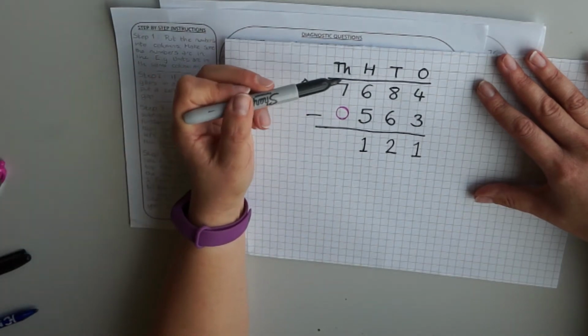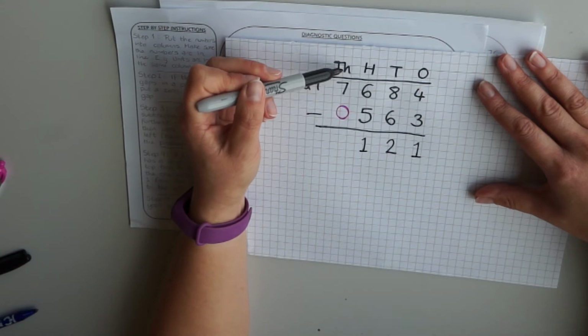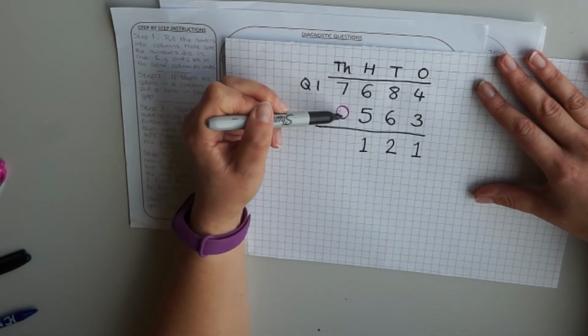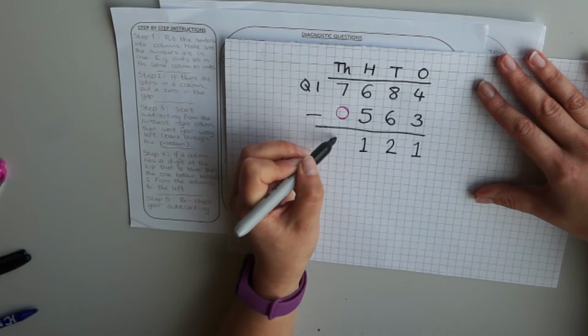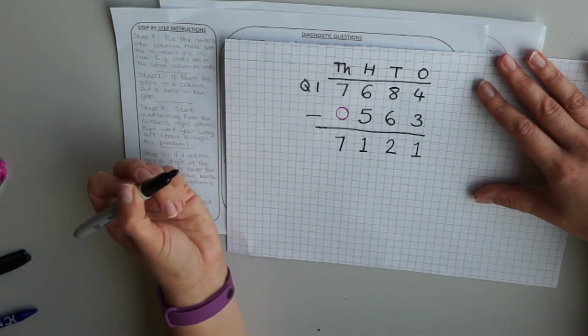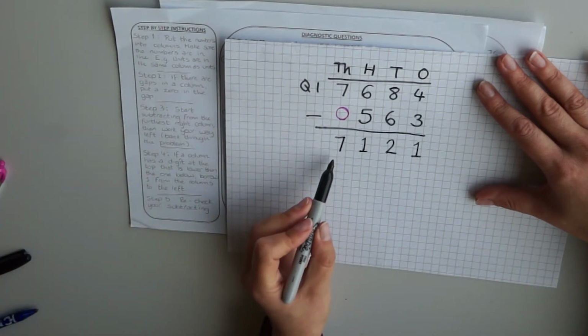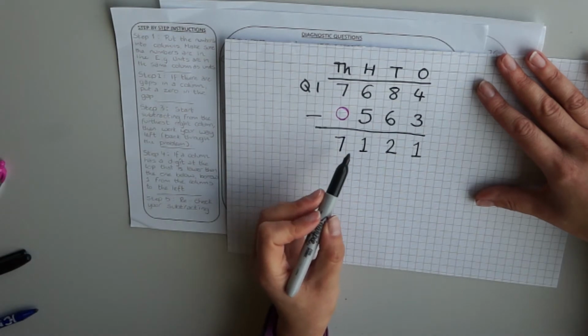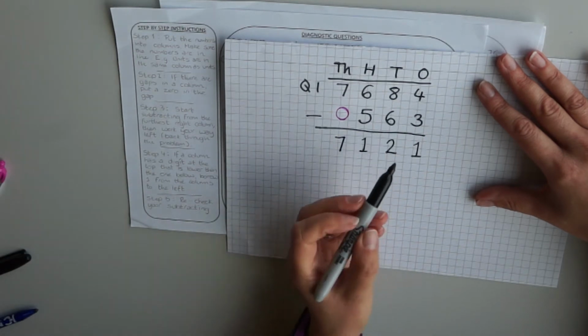I'm now on the last column and I'm looking at the thousands column and I have 7 subtract 0. If I subtract nothing from 7, that leaves me with 7. So my final answer to this subtraction is 7,121.